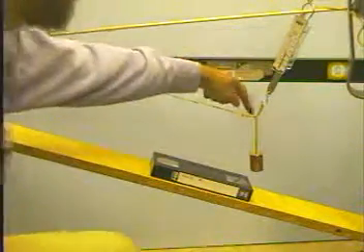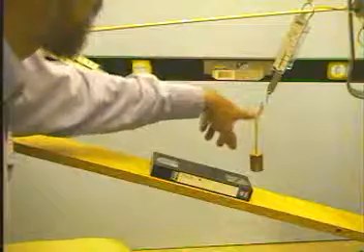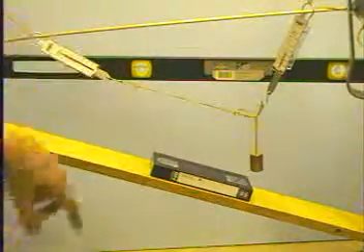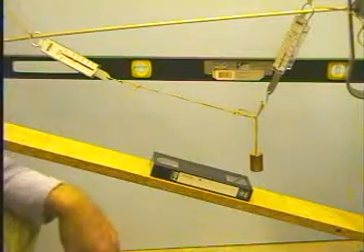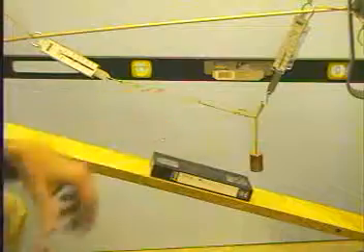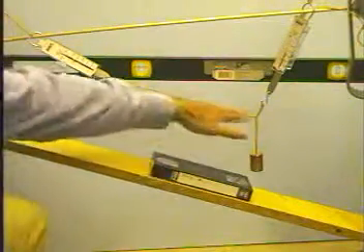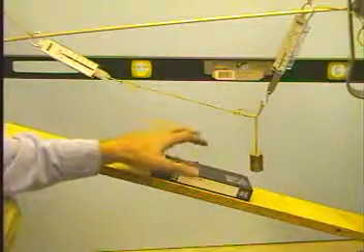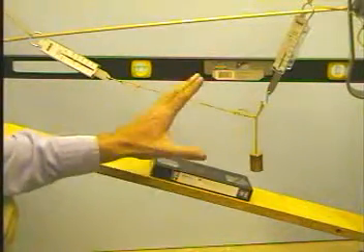Analogous to the gravitational force here, the force exerted by this balance and the force exerted by this balance. In fact, the forces will be in a very similar proportion because the angle of the incline is very similar to the angle of this string. The force holding the, let's back up a second.